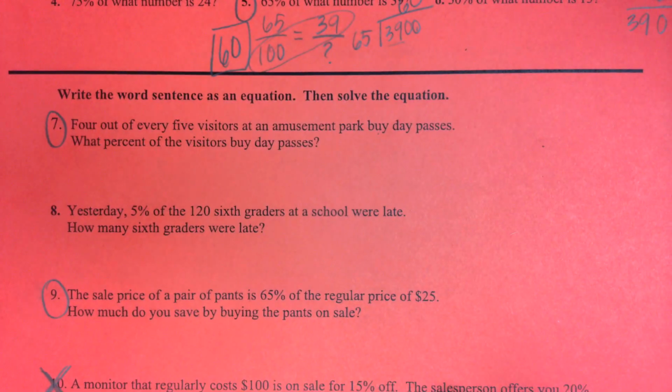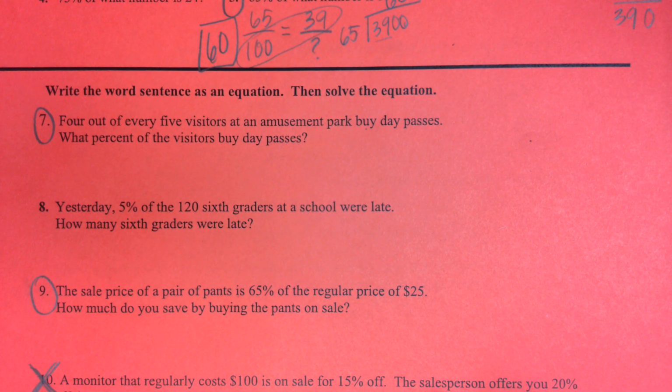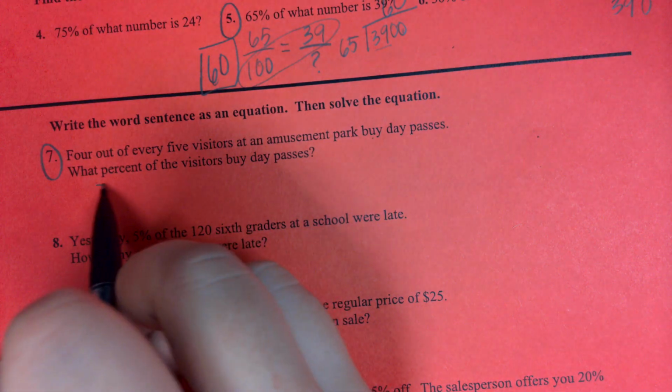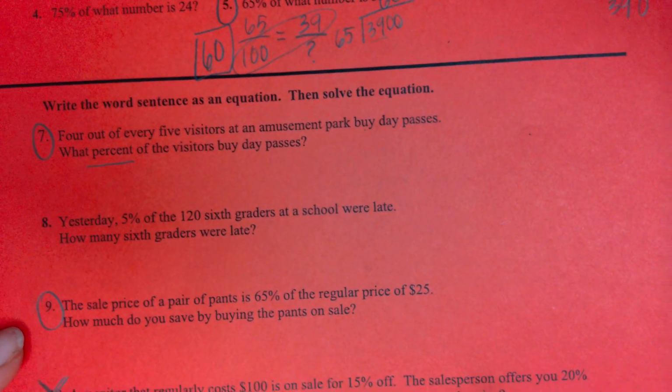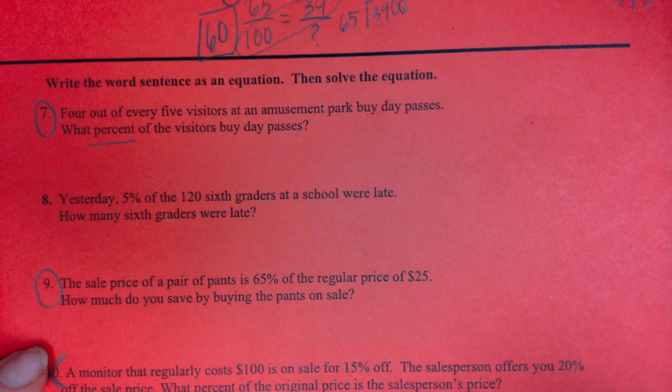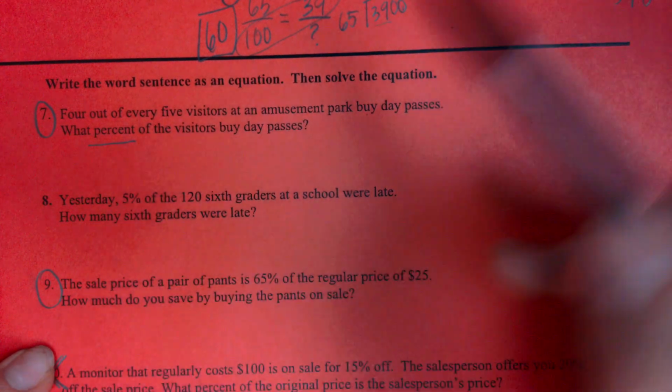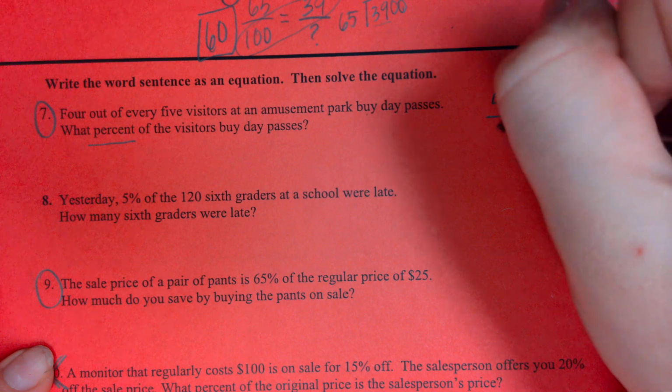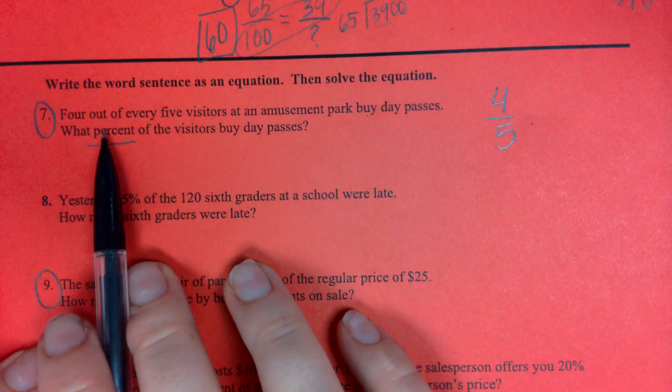Okay, the next one we've got 4 out of 5 visitors at an amusement park buy day passes. What percent of the visitors buy day passes? So we're going to write our fraction. So we have 4 out of 5 visitors. So 4 out of 5. And we need the percent this time.